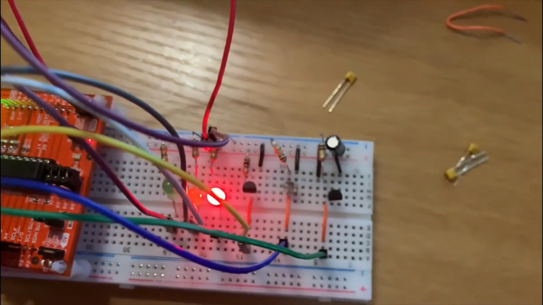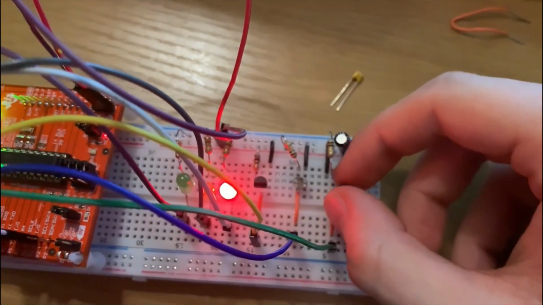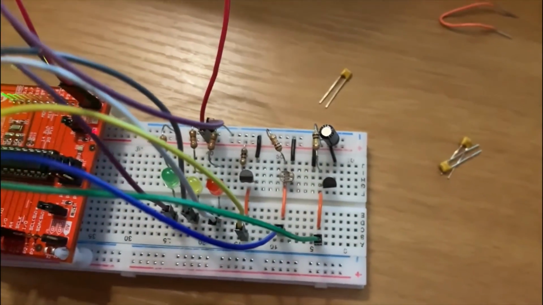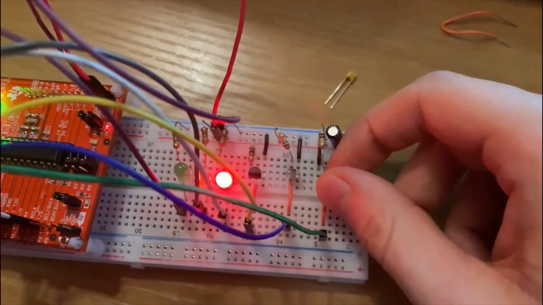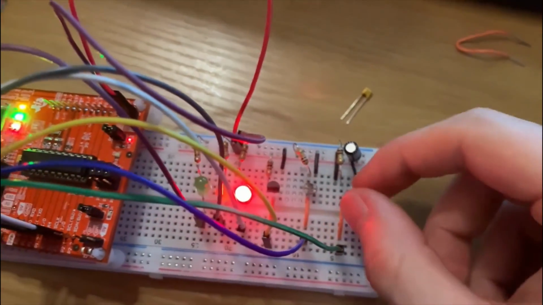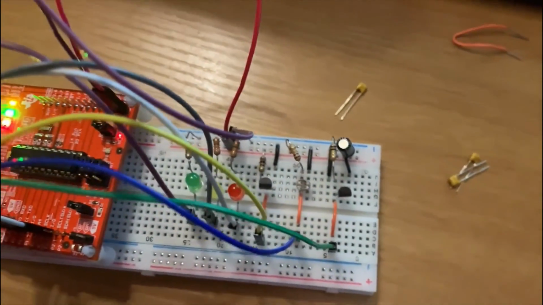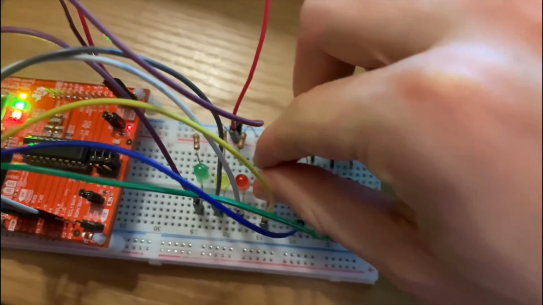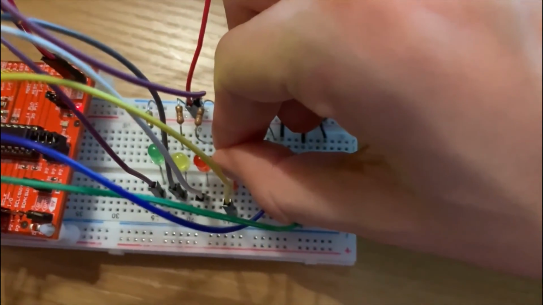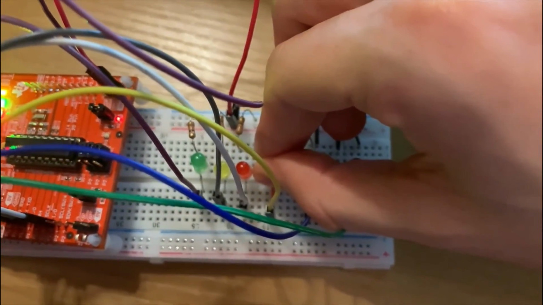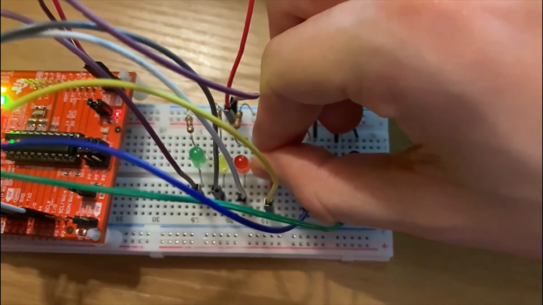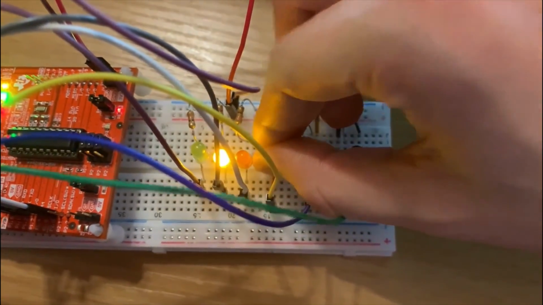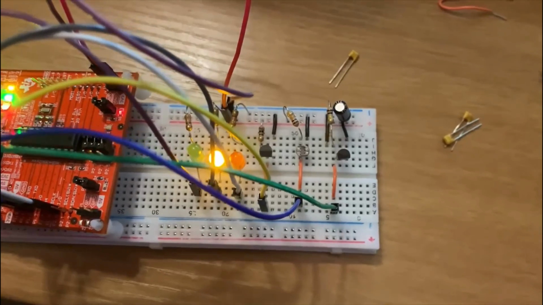I'm now going to test out the touch sensor, show you that it works. So touch it, the red light goes on, touch it, the red light goes off, touch it, the red light goes on, touch it, the red light goes off. Now for the temperature sensor, I'm just going to hold it to heat it up. And there you go, it's hot, so now it turns on.